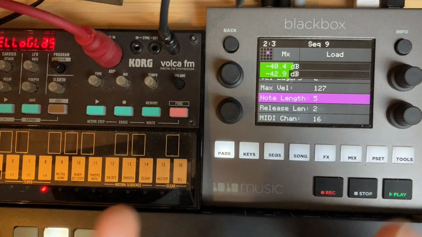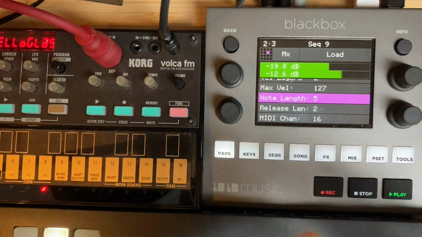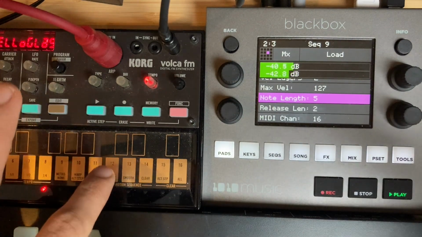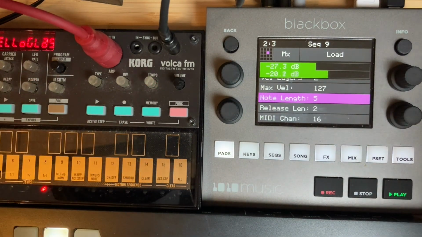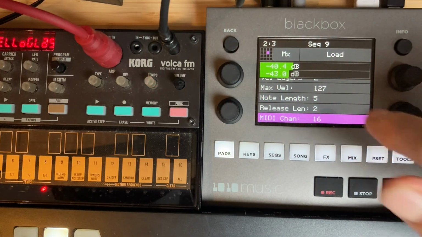So it will still record that tail, but it won't hold the note for that same amount of time. So let's try again. 1, 2, 3, 4, 5. Yeah, okay, so the tail is gone. Perfect. Then the last thing you need to be careful of is a MIDI channel.